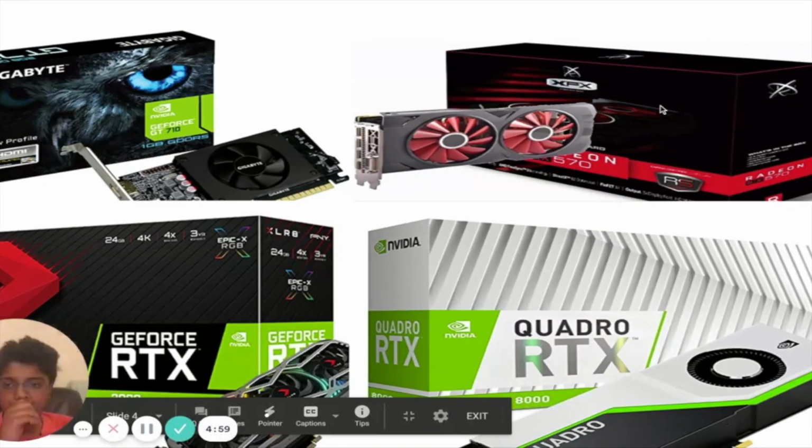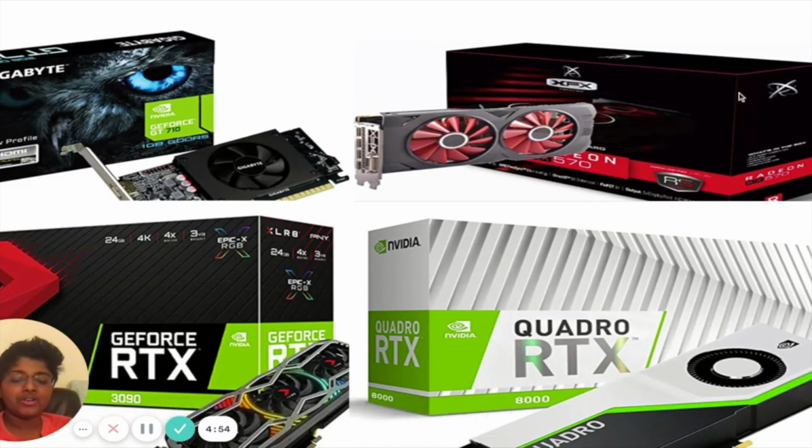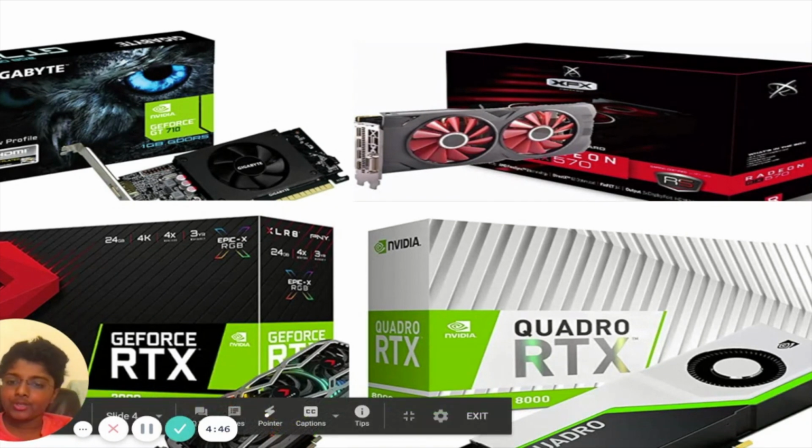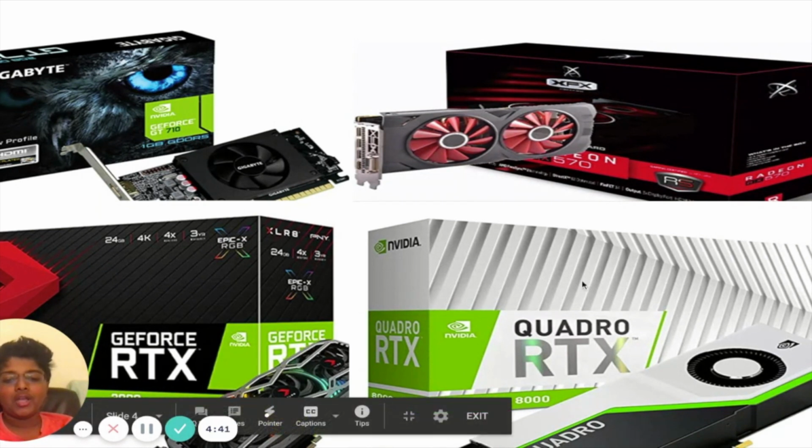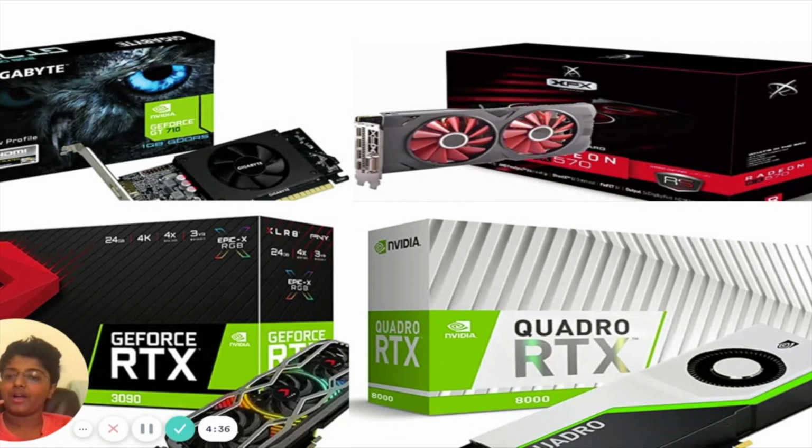So yes, today we're going to be taking a look at 4 different GPUs. The GT 710 for $30. This RX 570 for a retail price of $240. This RTX 3090, which you cannot even find for $1,500, but let's just say it's $1,500. And the RTX 8000, which costs $5,000, $5,600 if you add tax. So what do you think is going to be the most bang for the buck? This one, or the RX 570, obviously.